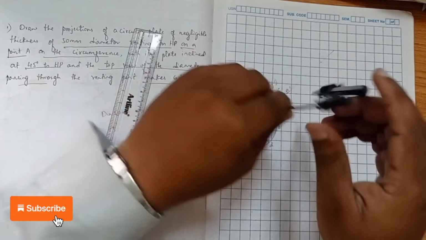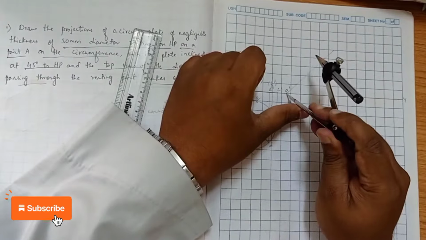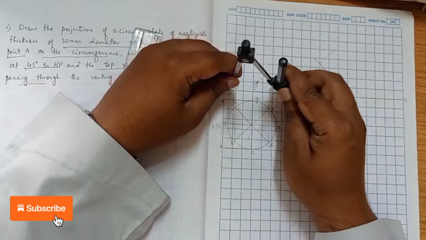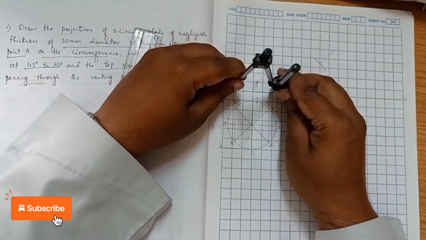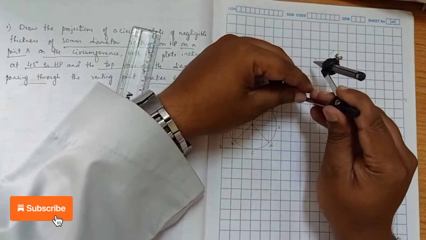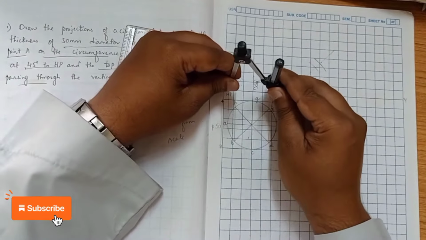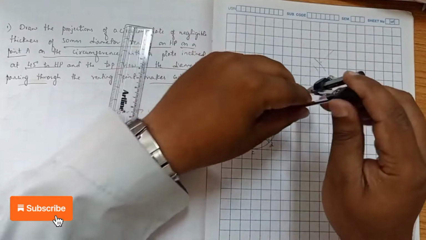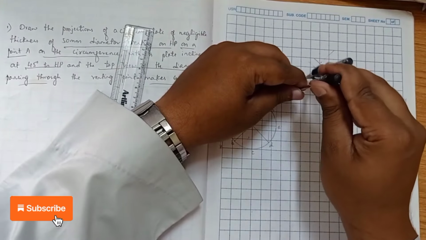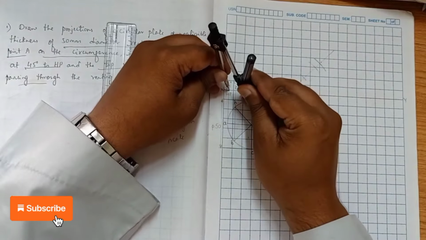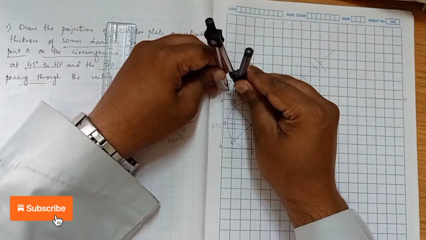This is E, first arc. Next, second arc from E dash to D dash. Third arc from E dash to C dash. Fourth arc from E dash to B dash.